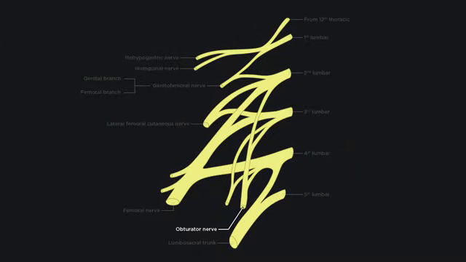And since most of these adduct the hip, some refer to the medial compartment as the adductor compartment. As we learned previously, the obturator nerve dominates the supply of muscles of the medial compartment of the thigh. But as with the anterior thigh, there are exceptions.